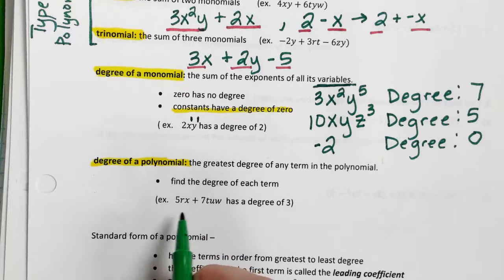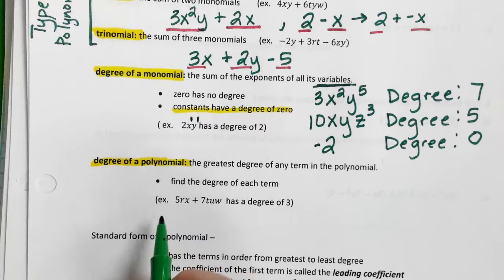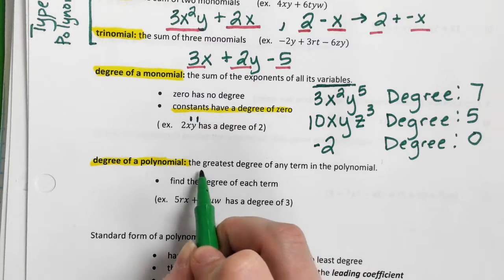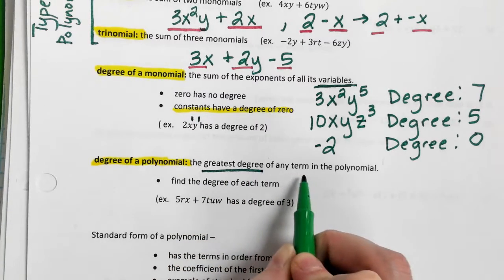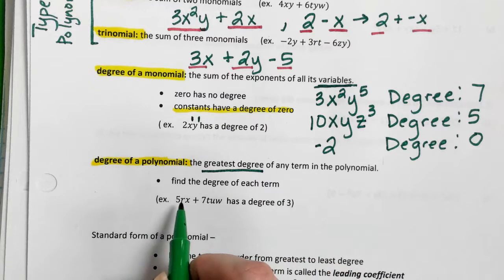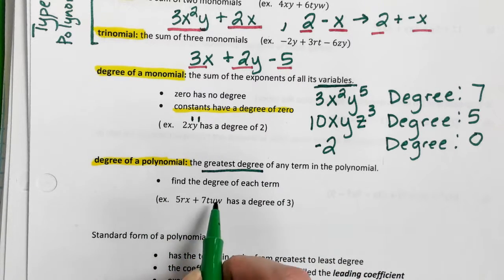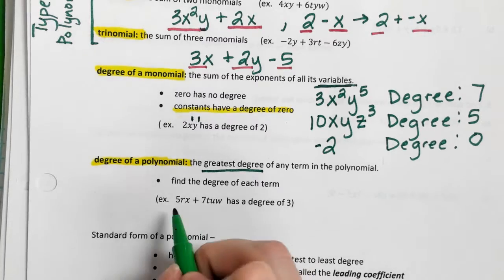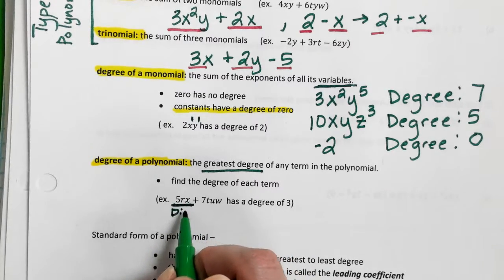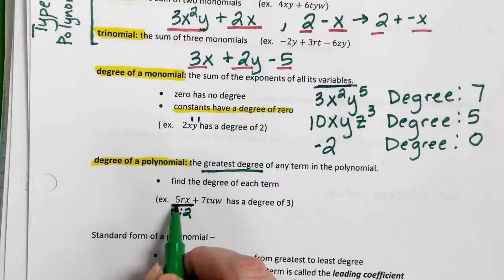When it says degree of a polynomial, it means the greatest degree of any term in the polynomial. So what you want to do is break apart this polynomial into monomials. First look at 5rx. Do we know what the degree of this is? The degree of this is 2.